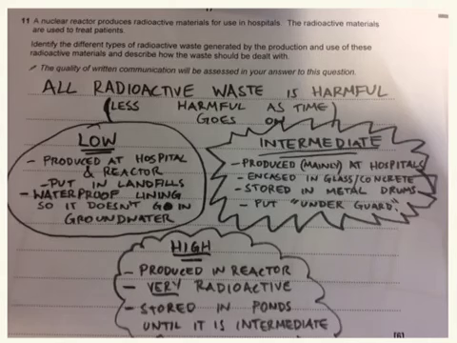Now, for this 6-mark question, what is important is that you get the basis of what radioactive waste is, what it does. You could also include that it ionizes cells. Then you go step by step through each different part, low, intermediate and high, before coming to a conclusion about what this different type of waste does. Now, the quality of written communication will be assessed in that answer, as it says on the question. So it's important that you don't do it like bullet points like I have. I've just done that to get the main message of the question across to you.